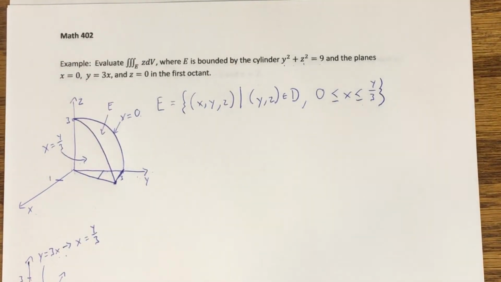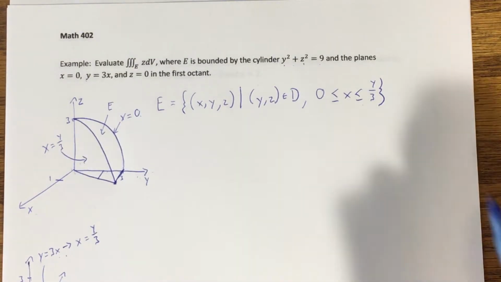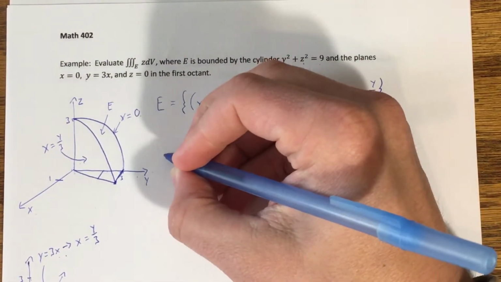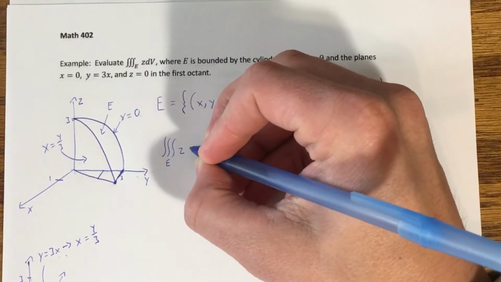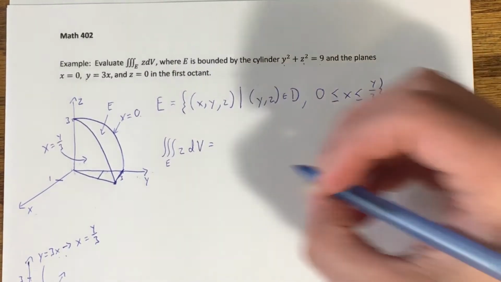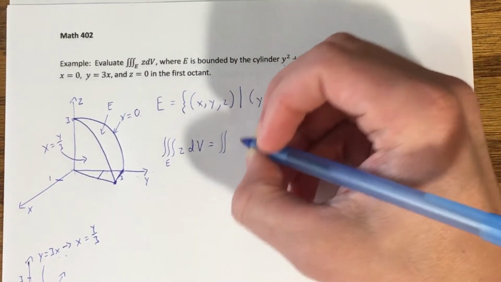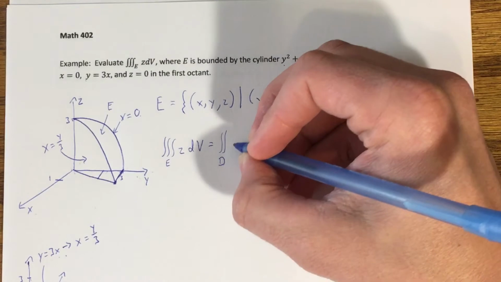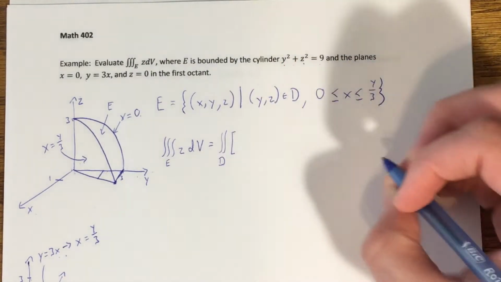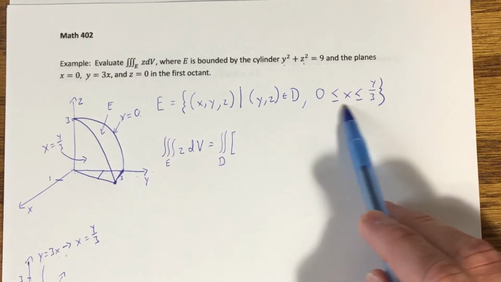Okay, so continuing on with this example, we've come up with a description of the set E, the solid that we want to integrate over as a set, and we're going to use this to set up our integral. So our triple integral that we want to evaluate over the solid E, integrand is z dV. We're going to start by using our definition to write this as the double integral over D of, and then here is the first variable.